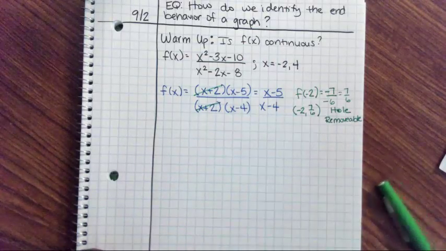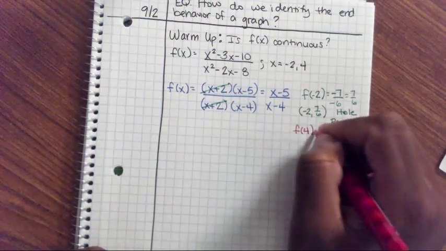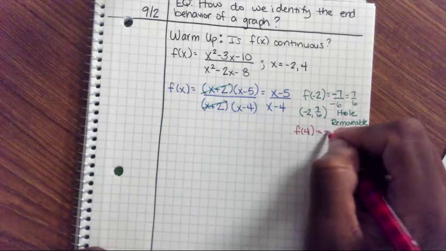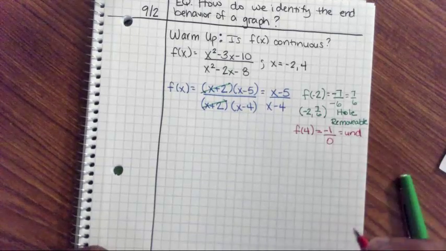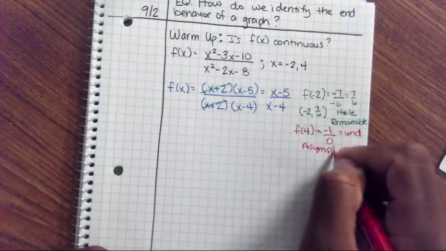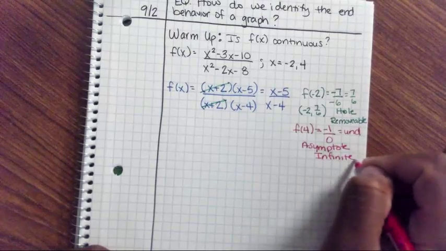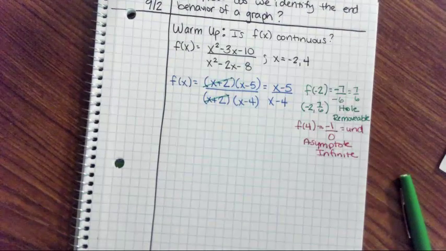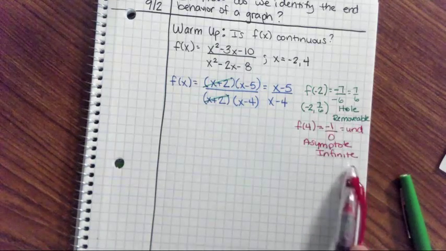Now, the other one is going to be to evaluate f of 4. When I plug in 4, what do I get there? At the top is -1. The bottom is what, though? Which means that's undefined, right? When something's undefined, what do you have there? Infinite, because it's an asymptote, right? It means you get an asymptote. This is infinite discontinuity. So again, there are three types of discontinuity. They are jump, which only occurs in a piecewise function, removable, which is when you have a hole, and infinite, when you have an asymptote.